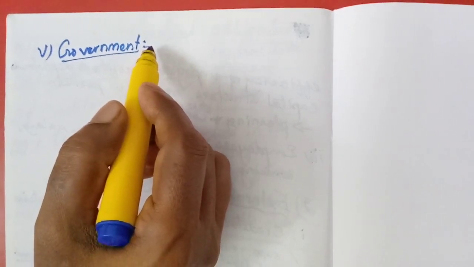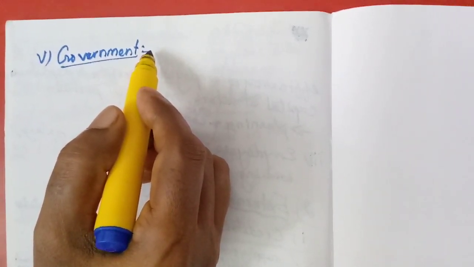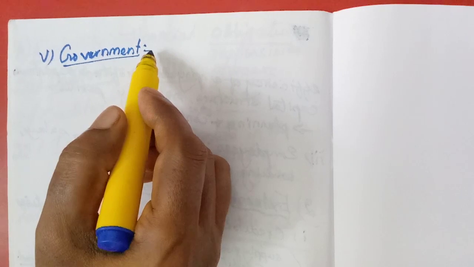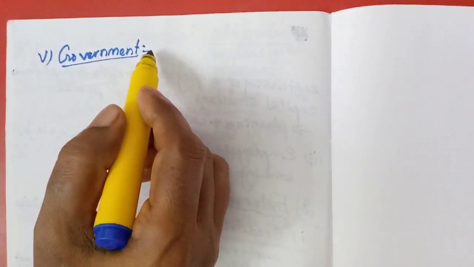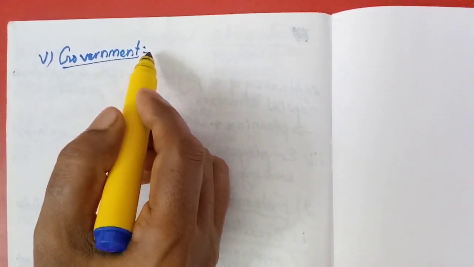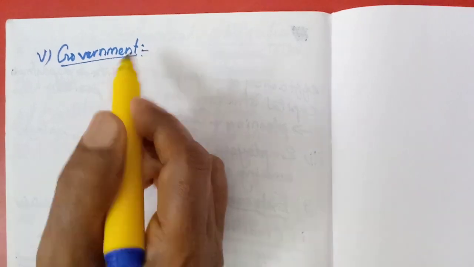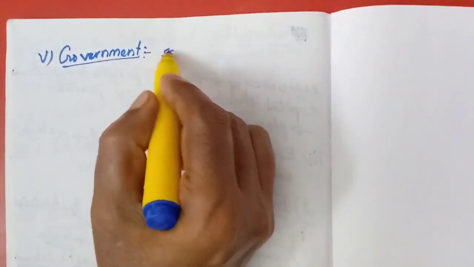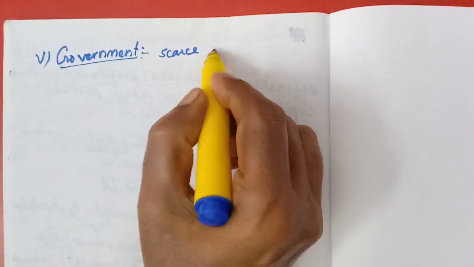So the government should have knowledge of how much we are using. We may not waste the natural resources which are available in scarce quantity. Scarce means pachakurai. Understand? Very scarce resources. Scarce.